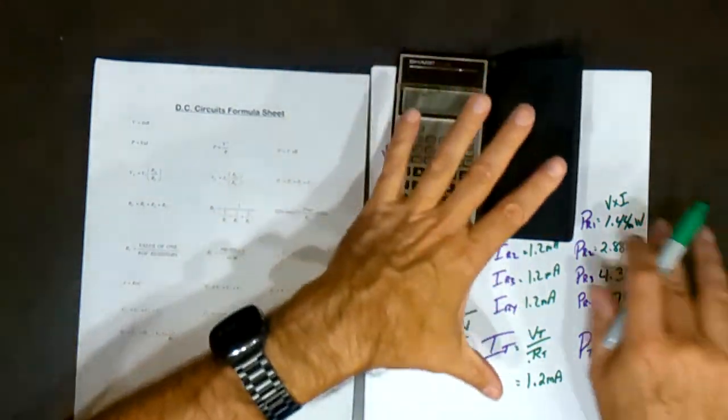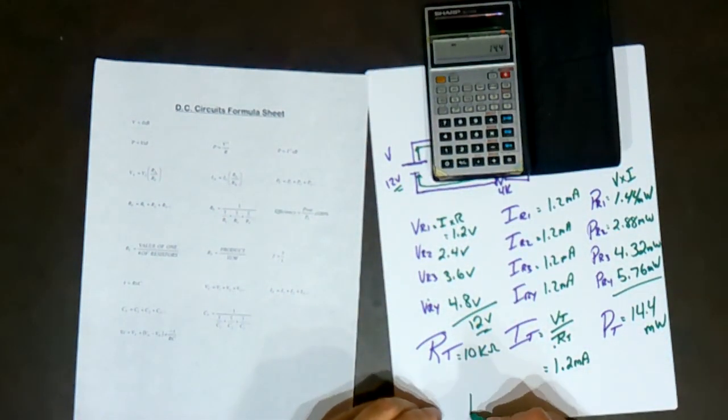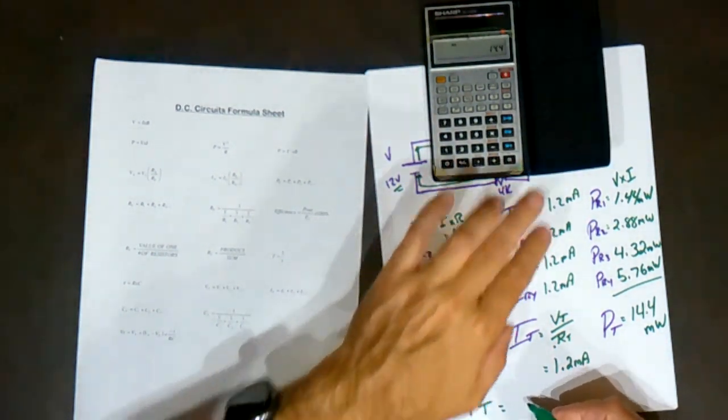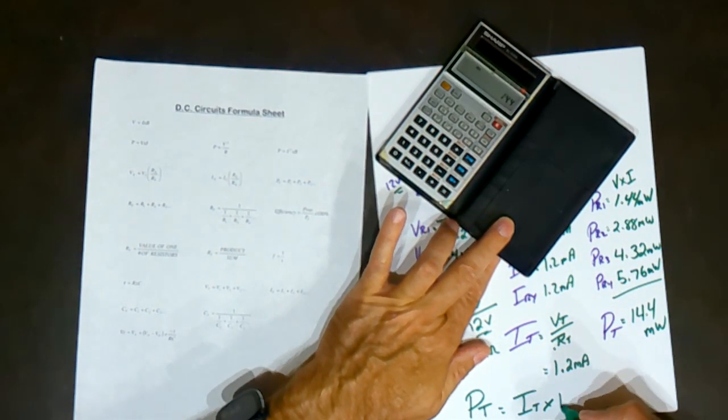Now, if we want to make sure that all of our numbers are correct, we're going to find power total using I total and V total.